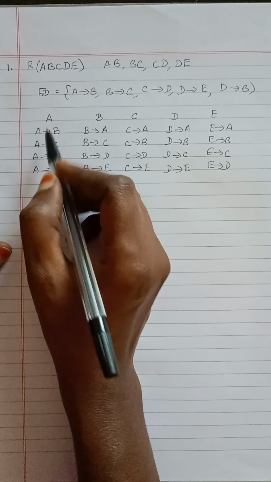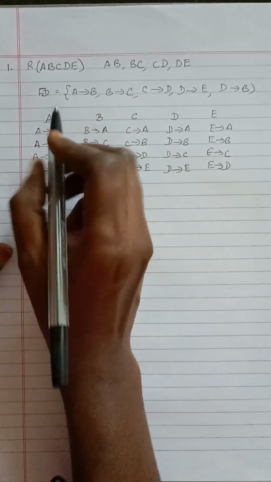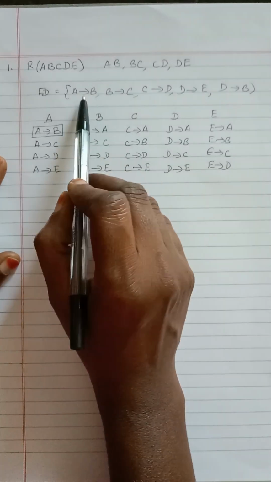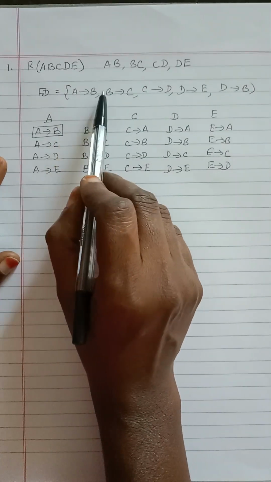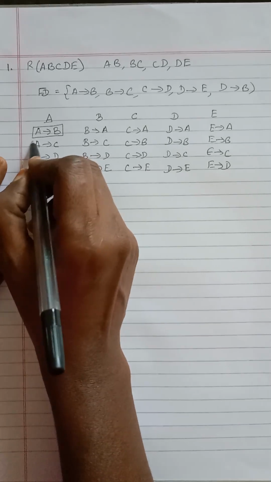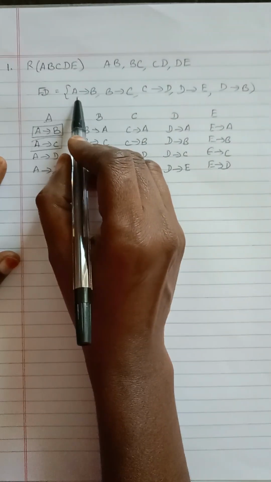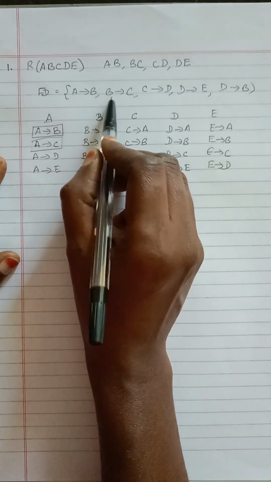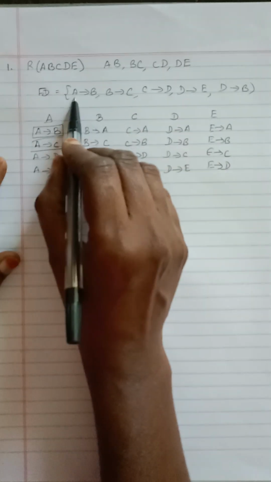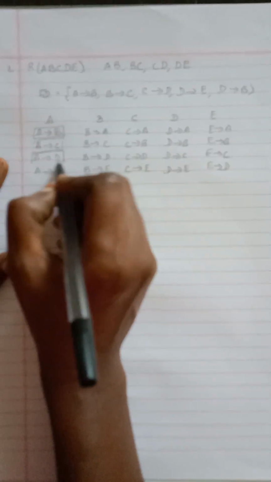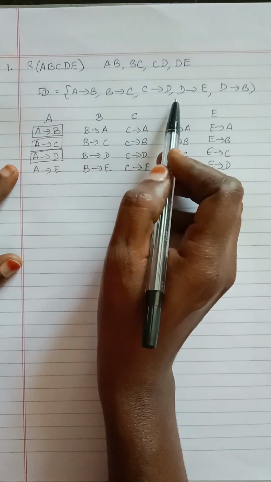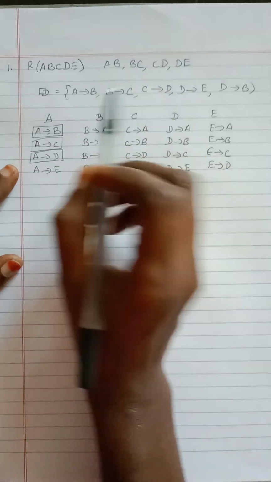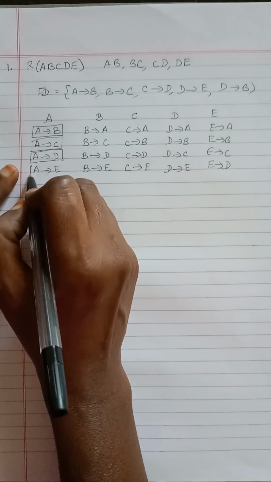Okay, for A, A tends to B is already given, so just mark it. Now A tends to C: because A tends to B and B tends to C, A tends to C is also valid, so mark that. Now A tends to D: A tends to B, B tends to C, C tends to D, so A tends to D as well, which is also valid. Now A tends to E: A tends to B, B tends to C, C tends to D, and D tends to E, so we can say that A tends to E as well, so mark this one.